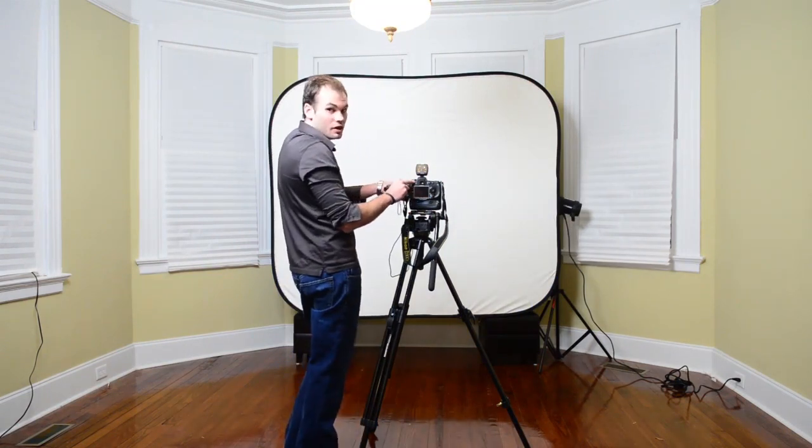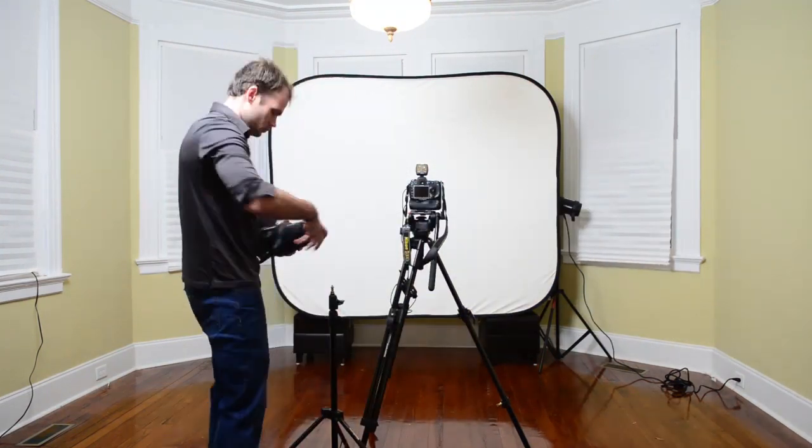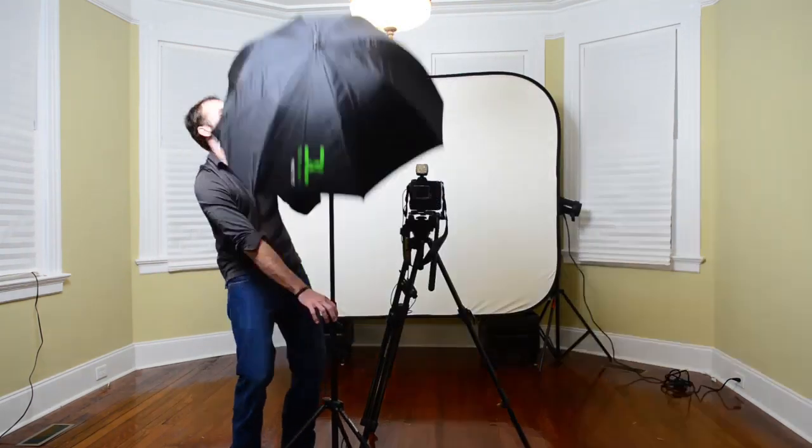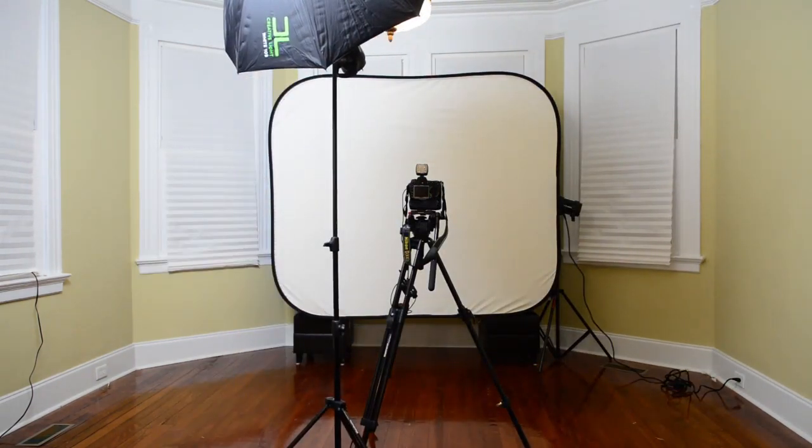For this example, I'm compressing everything a little bit because I want you to be able to see everything, but basically the screen to the camera is usually about 12 to 13 feet.